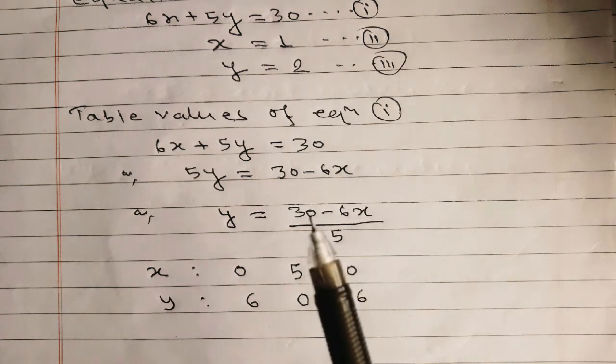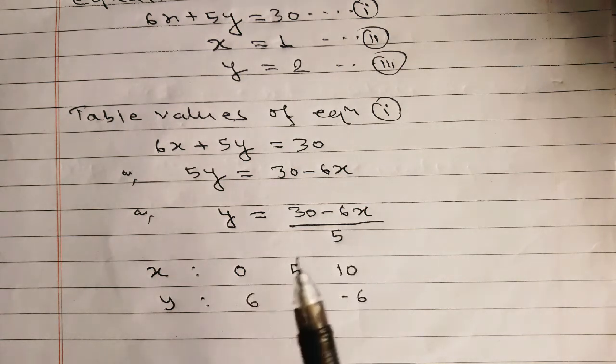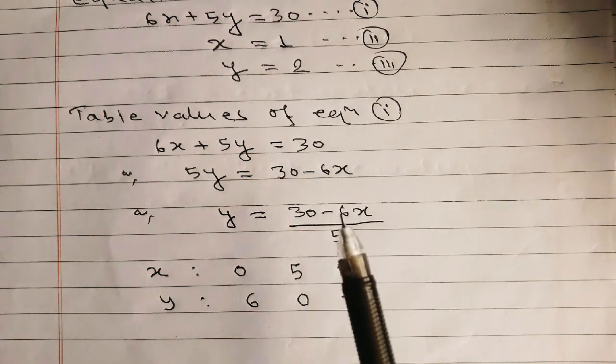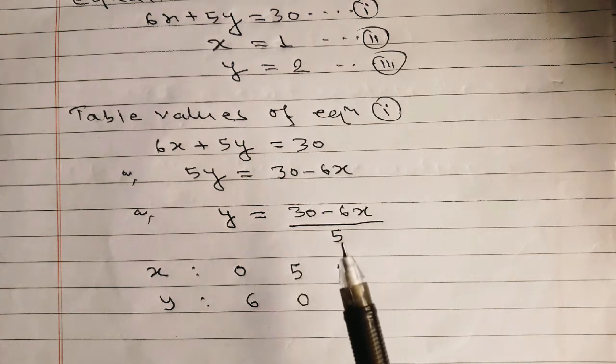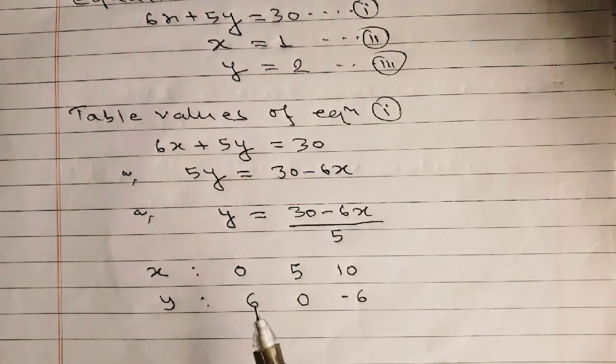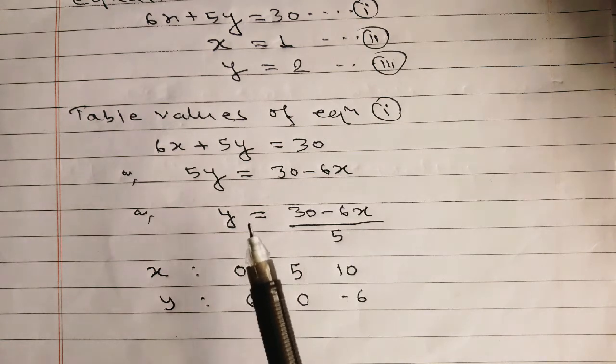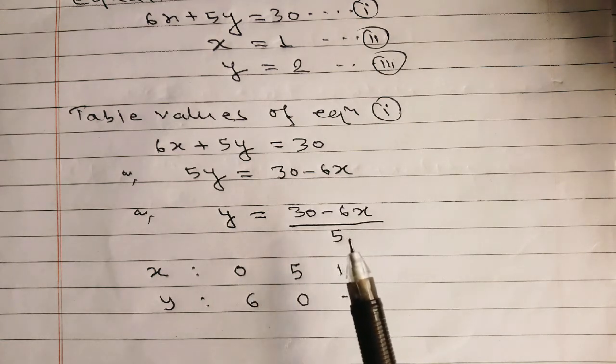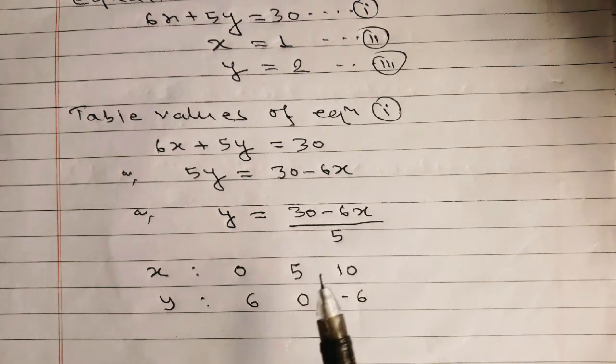in the graph. So when we choose x = 0, 6 into 0 will be 0, 30 minus 0 is 30, and 30 divided by 5 is 6. That means the value of y is 6. So when we put the value of x as 0, then the value of y gives 6.